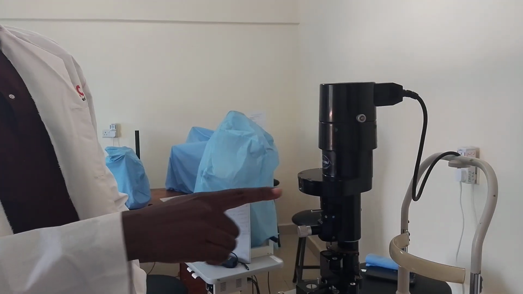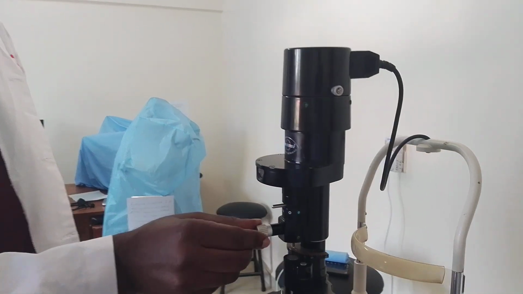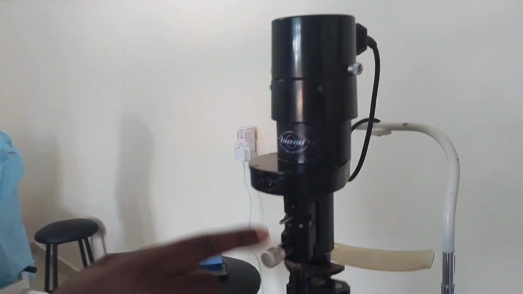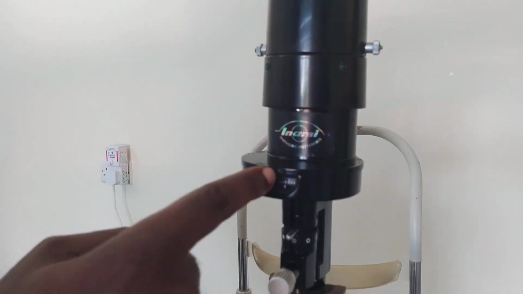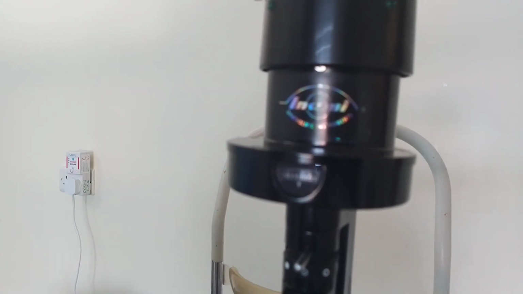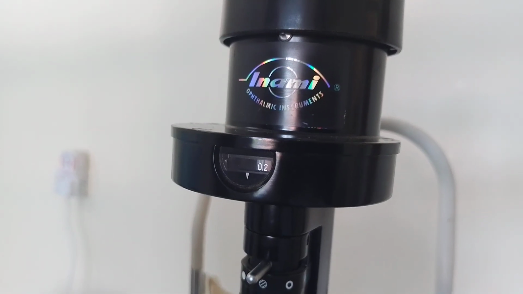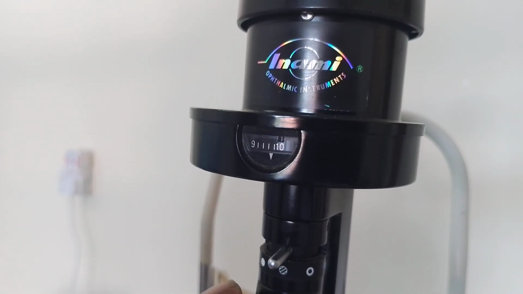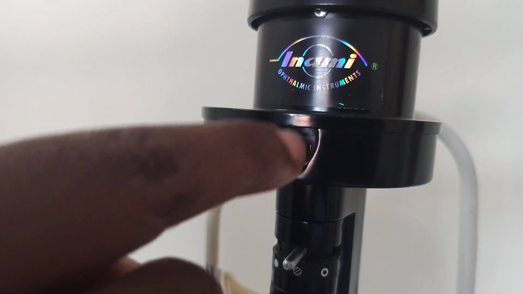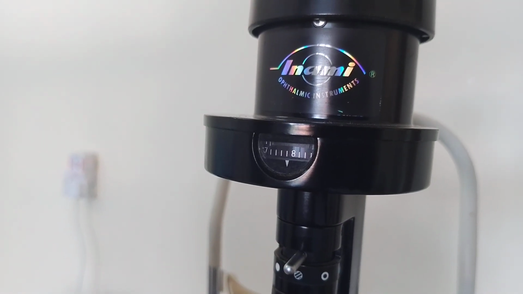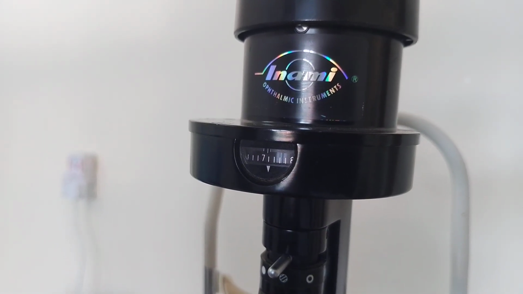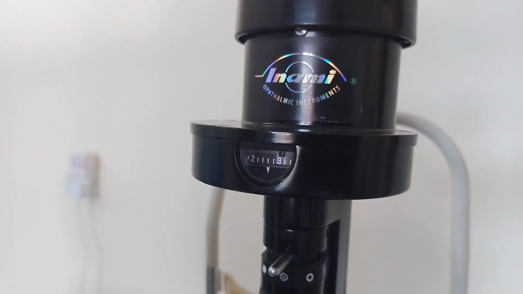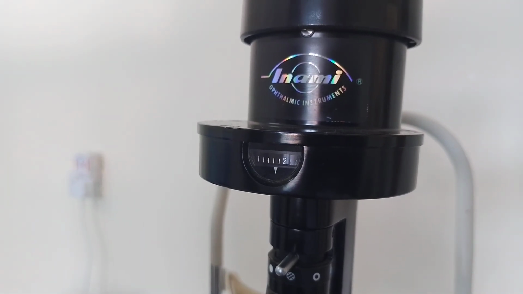At this point, when you are using this knob here, it shows the different heights of the slit. So when I move this knob, you can see there's movement on that screen. Those are just indicating the height of the slit.